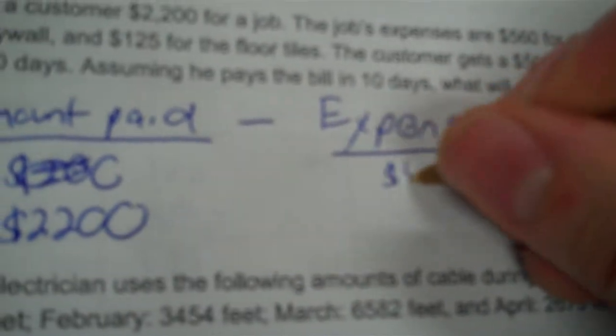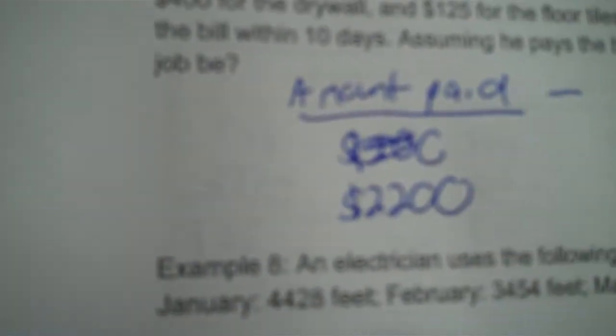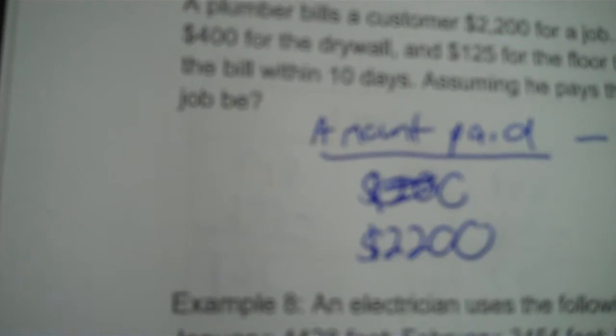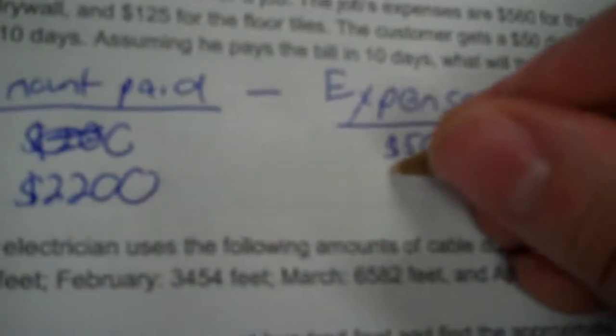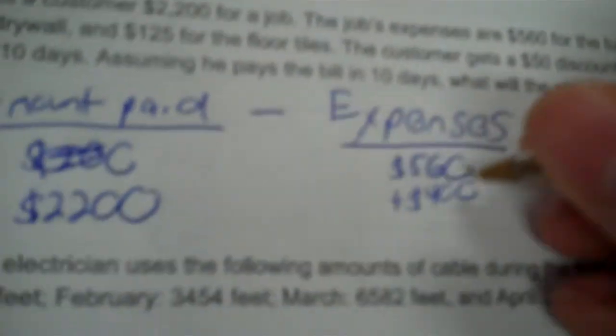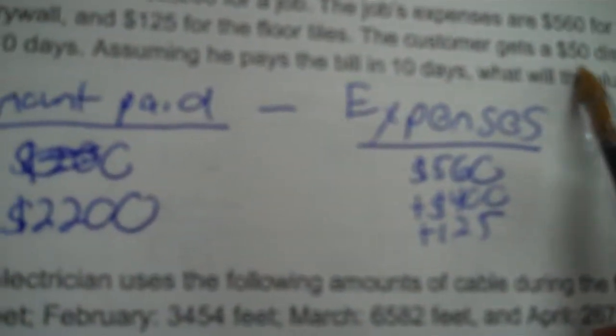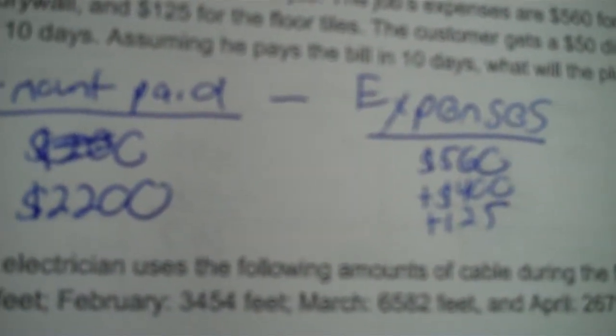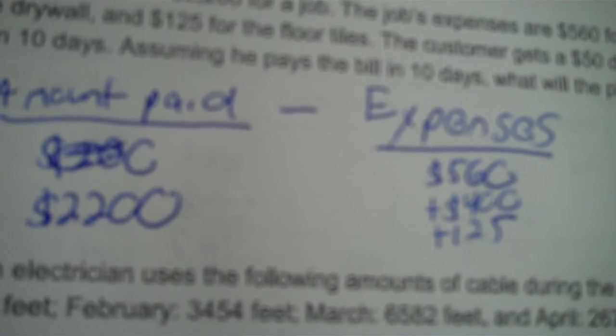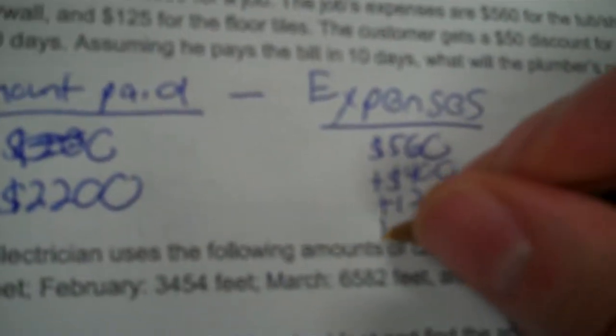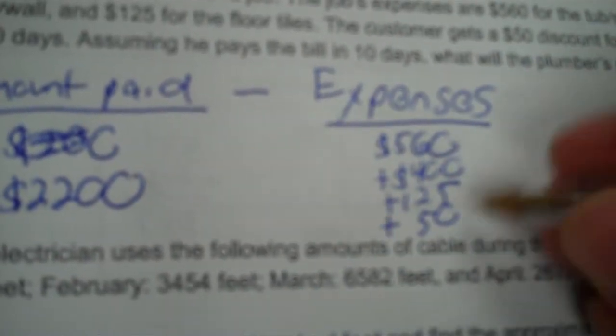Now for his expenses, well, remember, he gets paid that, but some of that's got to cover what it cost him to do the job, so we have to add all the costs up. 560 plus 400 plus 125, and the 50 also is an expense because the guy charging the money gives the customer a discount, so we have to add the 50 onto that.